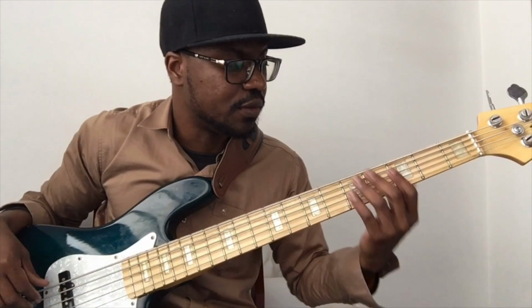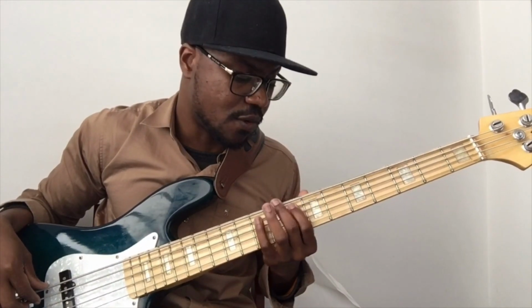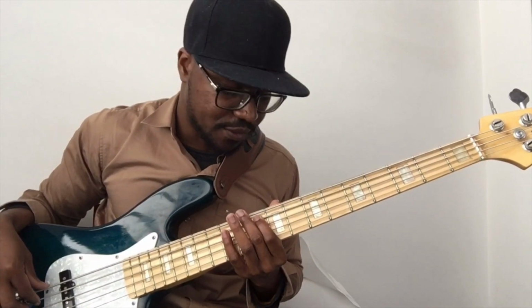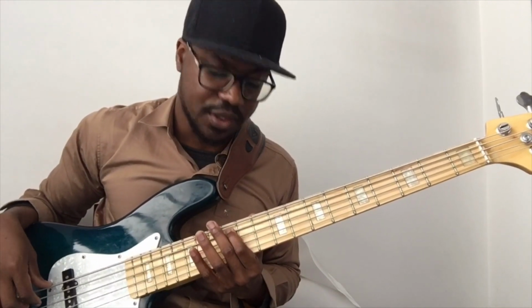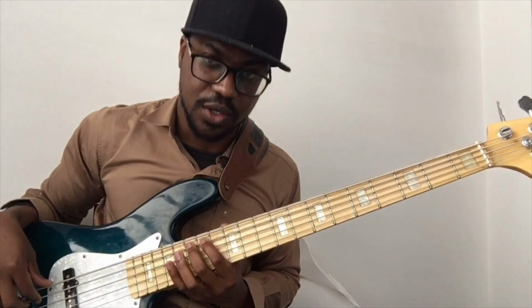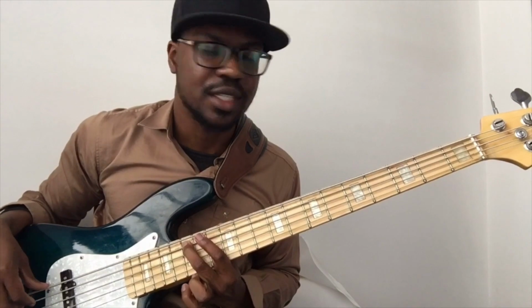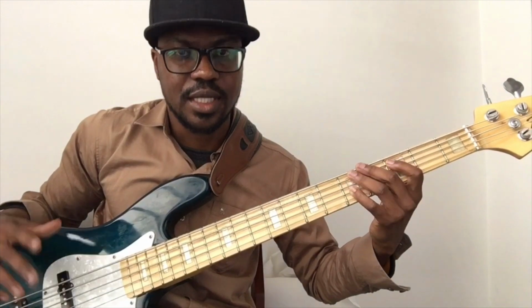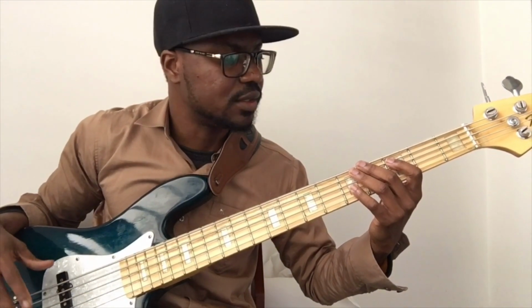If you look at how the major scale is structured, from the root to the 2 is a whole step. From the 2 to the 3, it's also a whole step. Then from the 3 to the 4, it's a half step. From 4 to 5, it's a whole step. From 5 to 6, it's a whole step. From 6 to 7 is also a whole step, and then from 7 to 8, or your octave, is a half step. So you realize that there are 2 half steps in the major scale, and the rest are just whole steps.